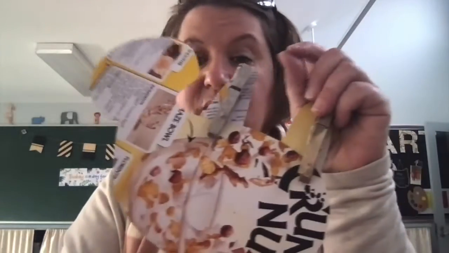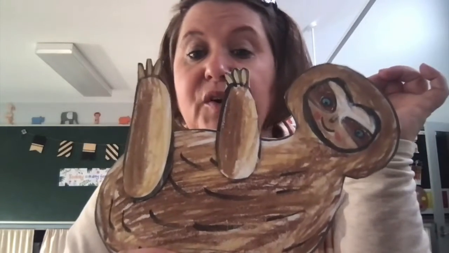So today I'm just going to make the sloth, but you can either draw the sloth or draw another animal. And if you don't have pegs to glue on, that doesn't really matter. You can just pop it up somewhere in your room. I'm actually going to make two. So I'm going to make a baby one and a mum one, and I'm going to put them together.